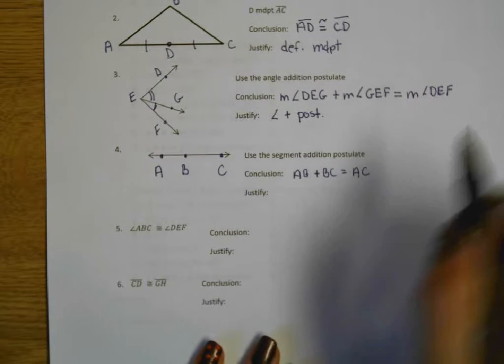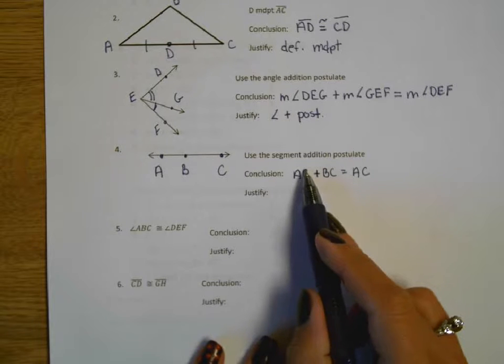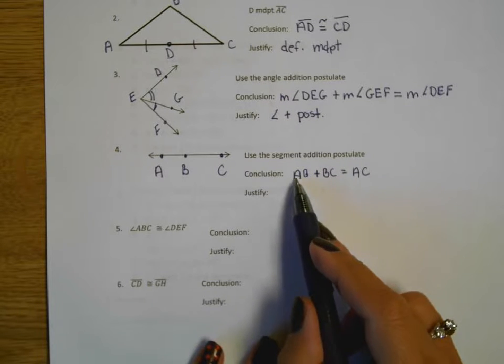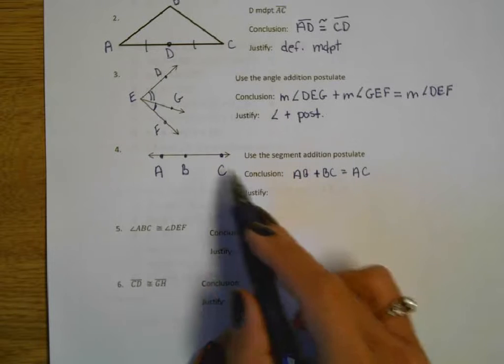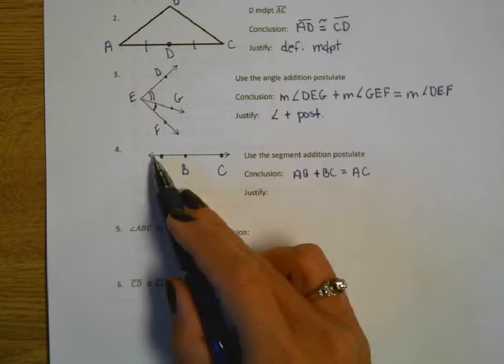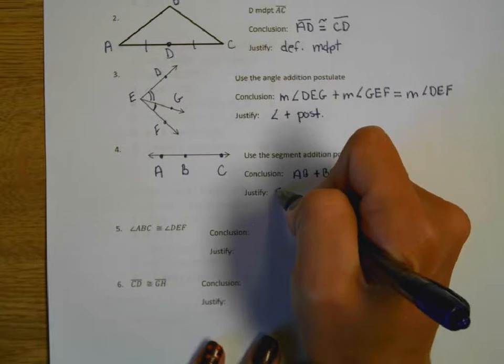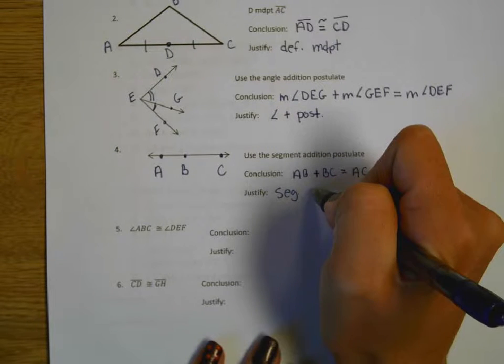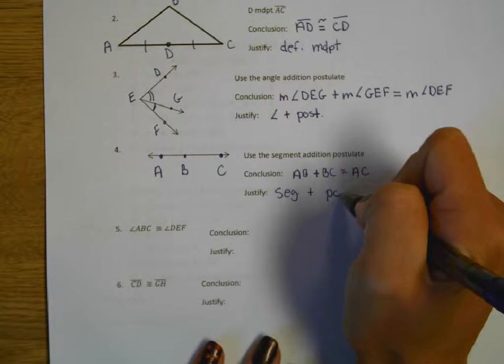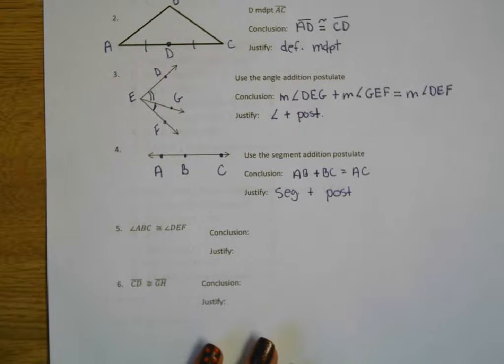Perfect. Notice I didn't put the segment bars above it, because when I don't put the segment bar, that means the length. So it's saying the length of segment AB added to the length of segment BC equals the length of segment AC. And again, I told you the reason it's the segment addition postulate.